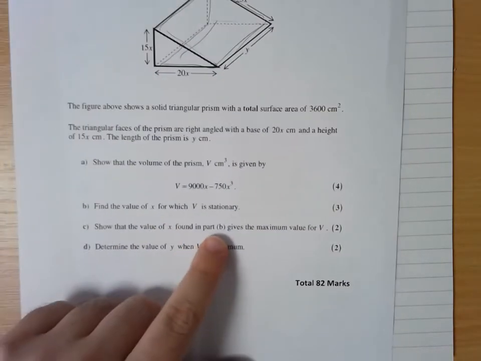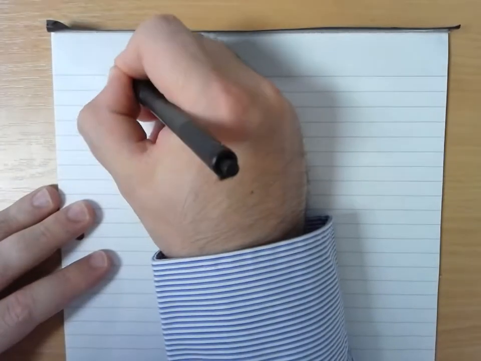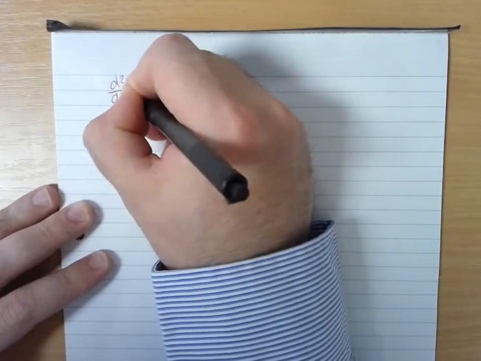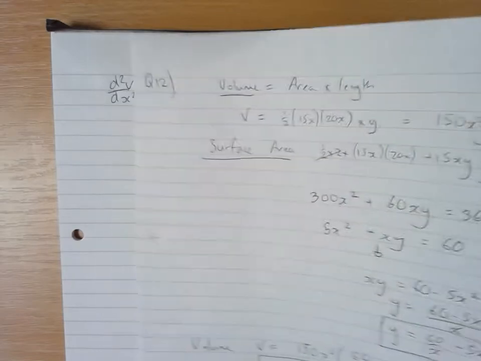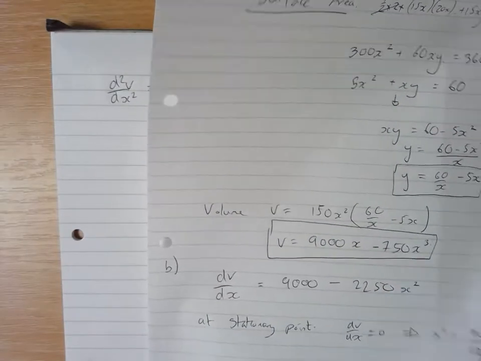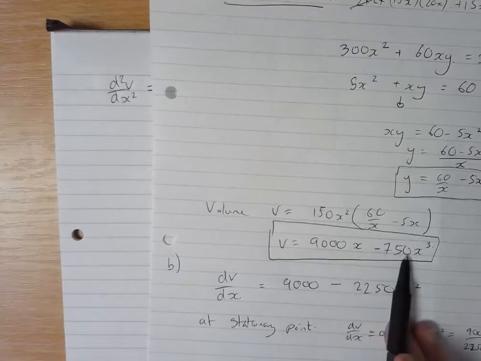For the next bit of the question, show that the value of x found in part B gives a maximum. We need to find our second derivative. So d2V by dx squared equals. So we've got our original dV by dx here, which is 9000 minus this.